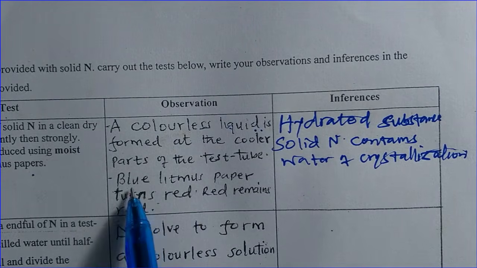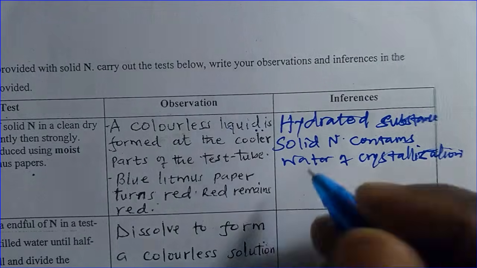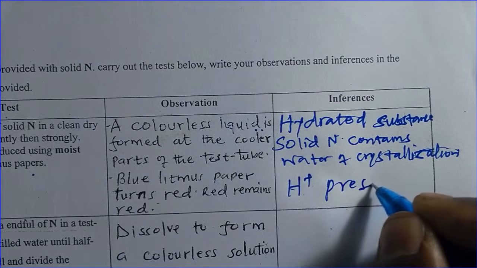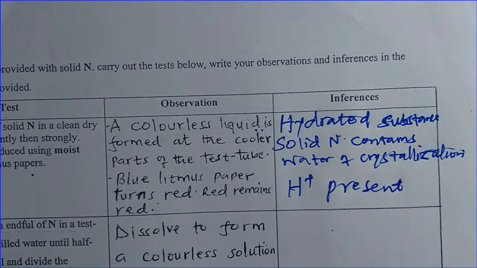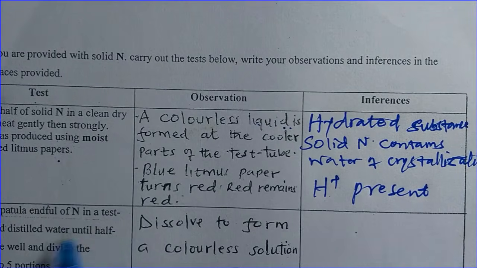On the blue litmus paper turning red, it means hydrogen ions are present.